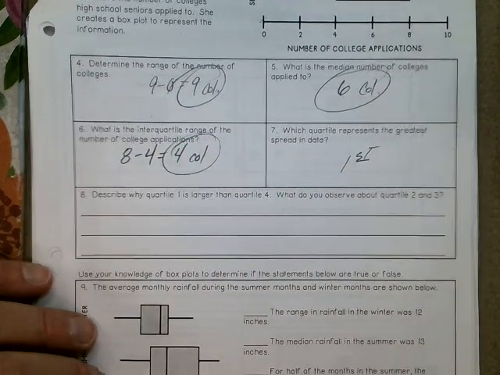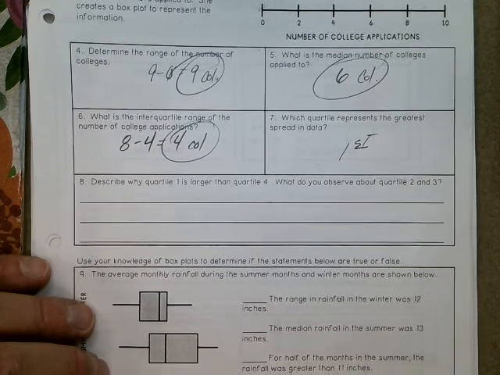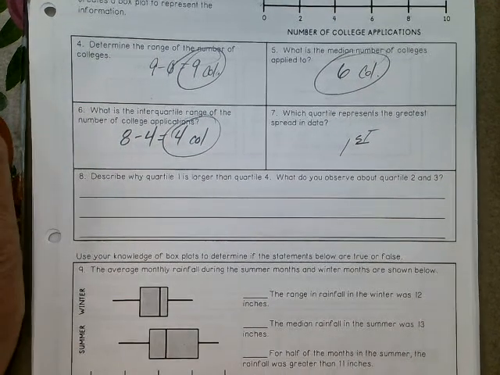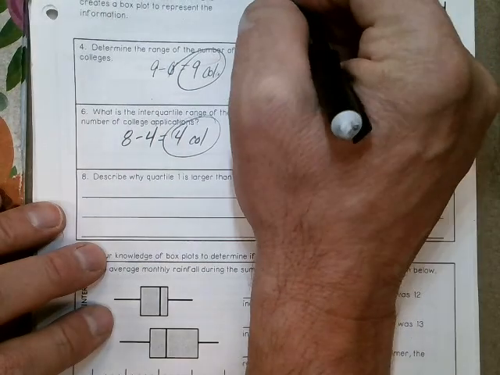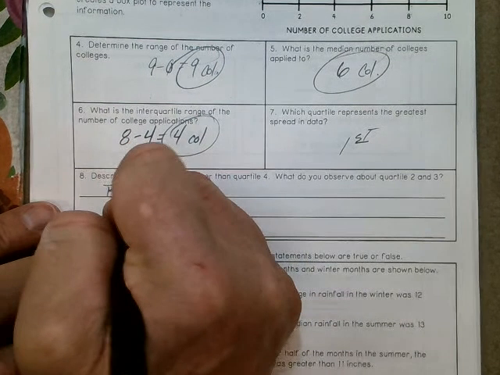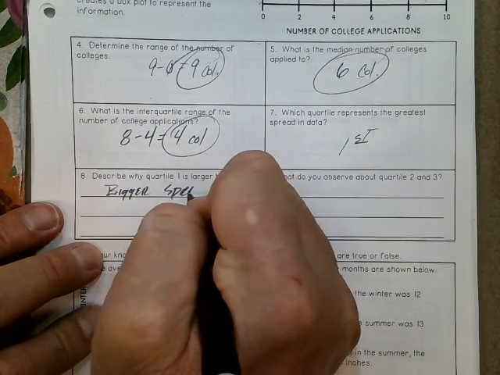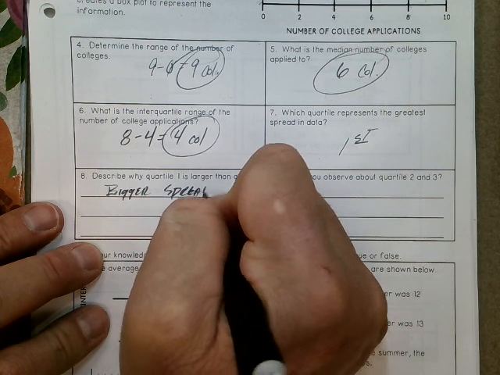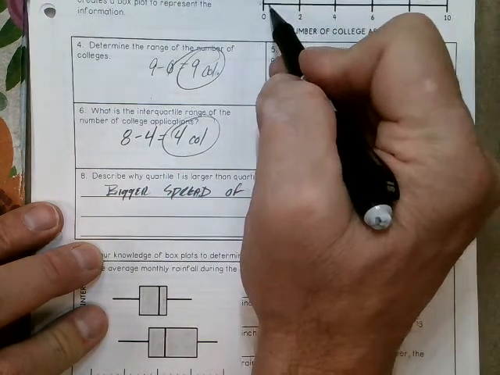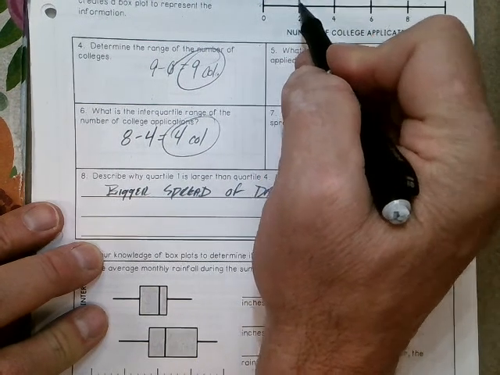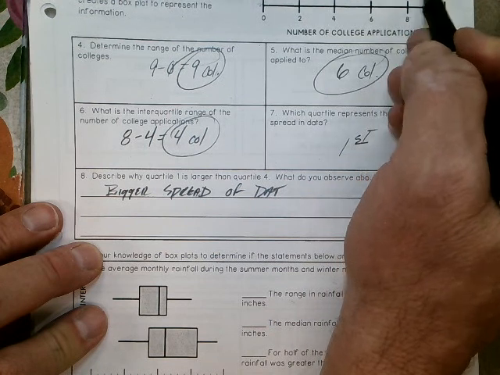Describe why quartile 1 is larger than quartile 4. And what do you observe about quartiles 2 and 3? The reason this is longer than this is that it has a bigger spread of data. We just talked about that. There could be a 0, a 1, a 2, a 3, and a 4. Here could be three 8s and one 9.